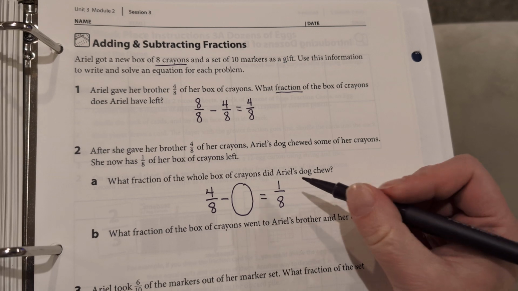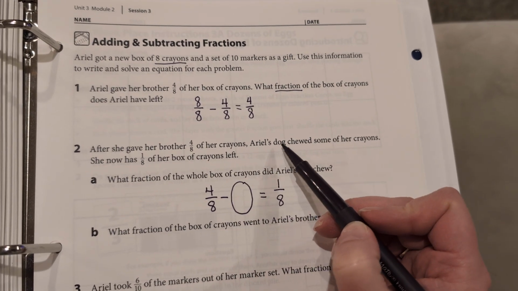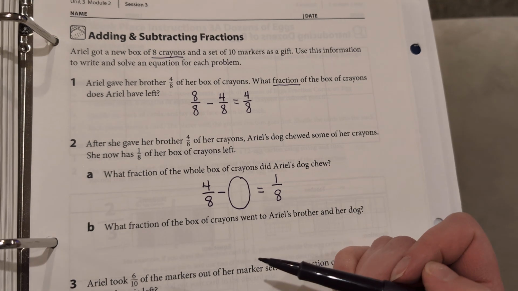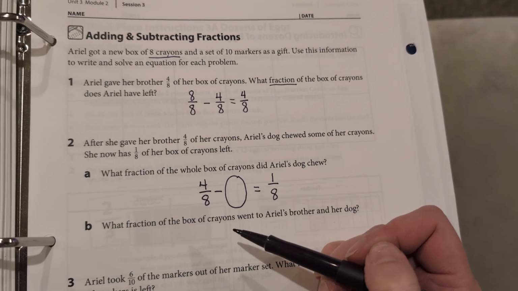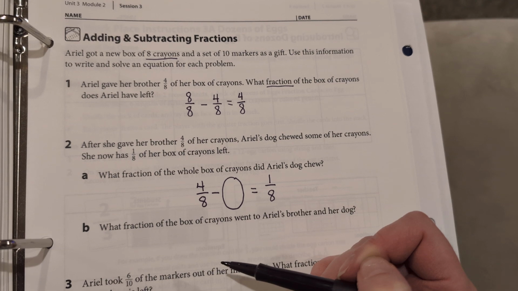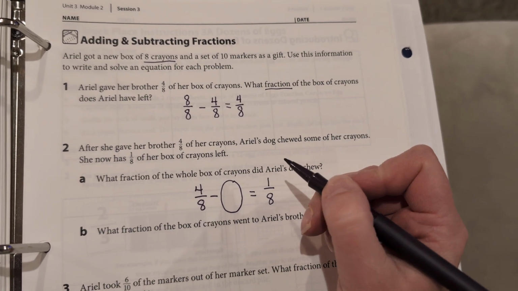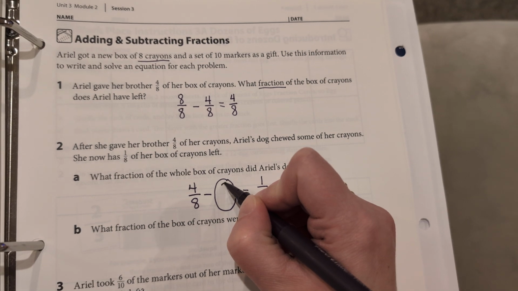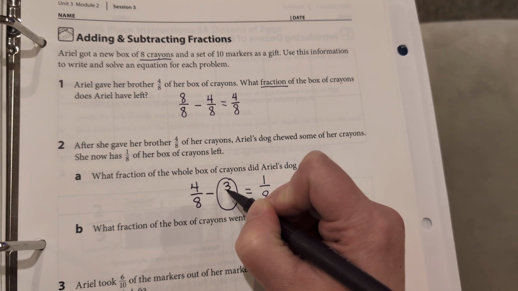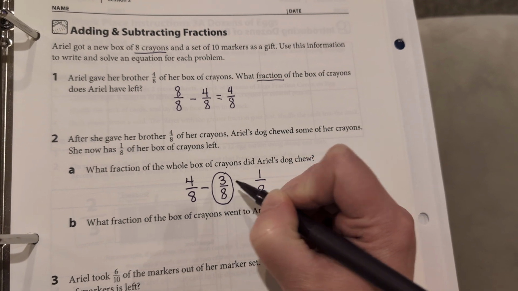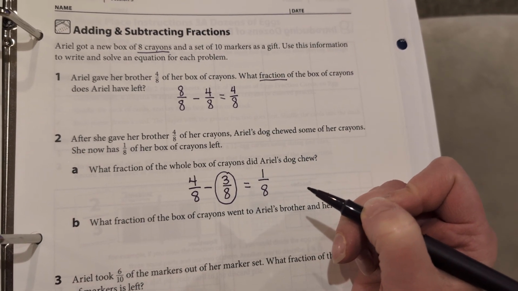Okay, so after she gave him 4/8, Ariel's dog chewed some of her crayons. She now has 1/8 left. What fraction of the whole box did Ariel's dog chew? So 3/8 has to be how much she chewed of the amount that she had.